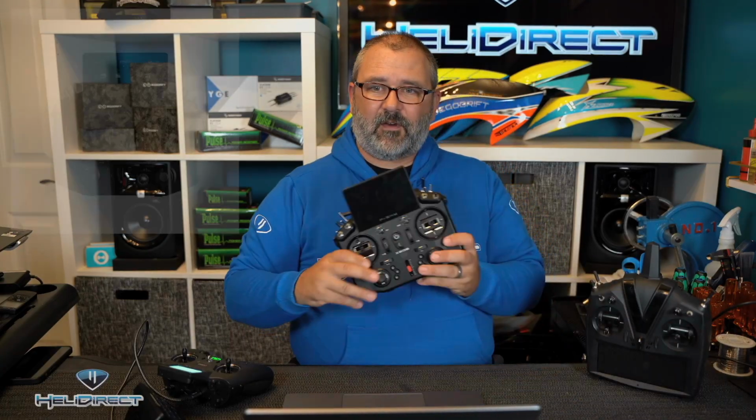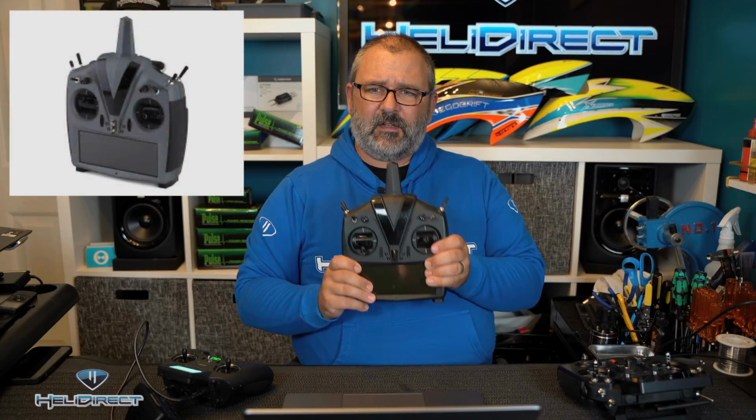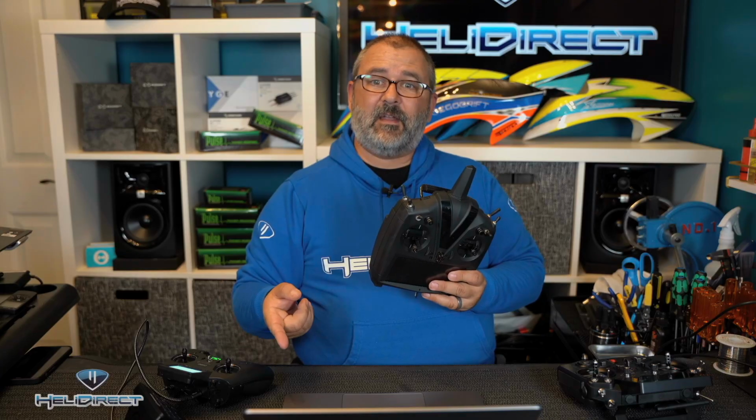Also have an FrSky. This is the Tandem X20. This right here has a USB port just right on the top, and that's how you'd connect. The other one is the same way, a USB port on the back of the radio. And this, lastly, is my V-Control Touch from Mikado. This also has a USB port on the back, and you go ahead and connect.